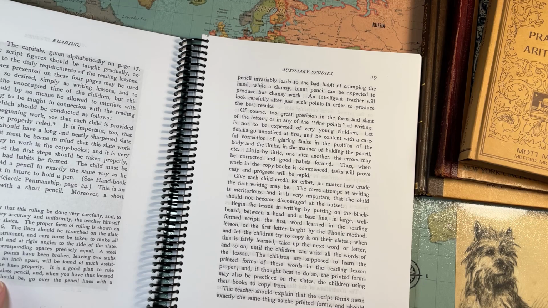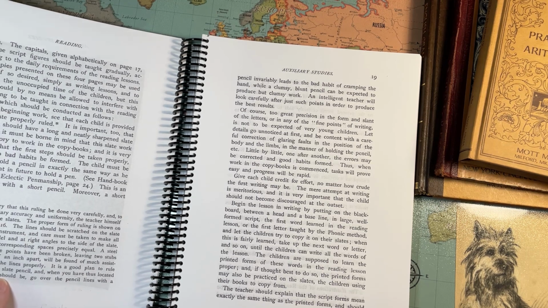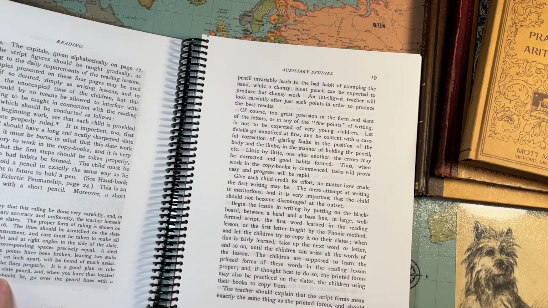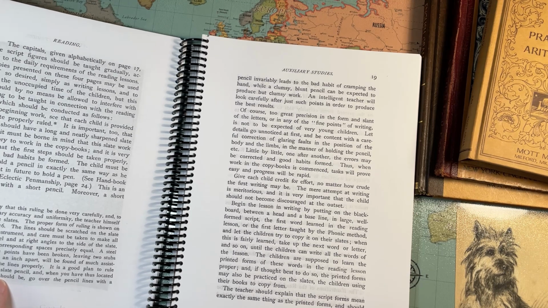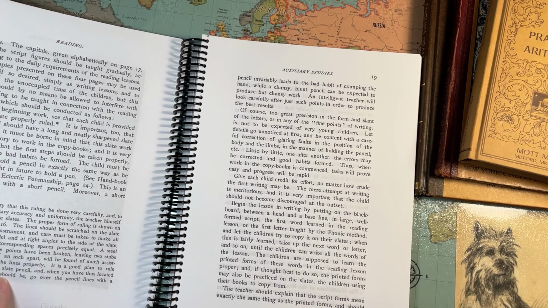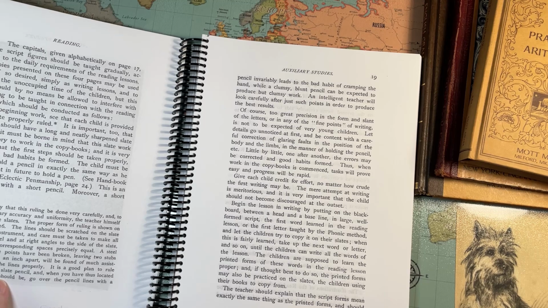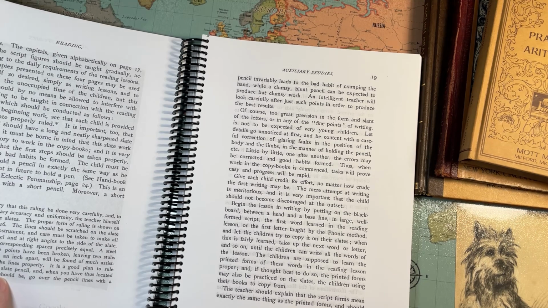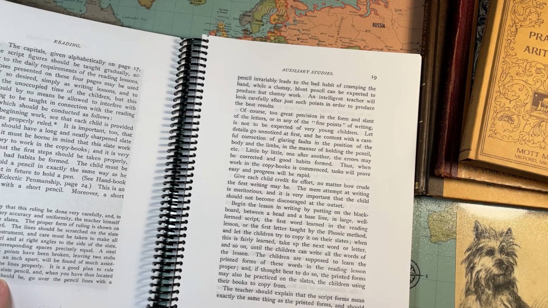Of course, too great precision in the form and slant of the letters, or in any of the fine points of writing, is not to be expected of very young children. Let details go unnoticed at first and be content with a careful correction of glaring faults in the position of the body and the limbs, in the manner of holding the pencil, etc. Little by little, one after another, the errors may be corrected and good habits formed. Thus, when work in the copybooks is commenced, tasks will prove easy and progress will be rapid.